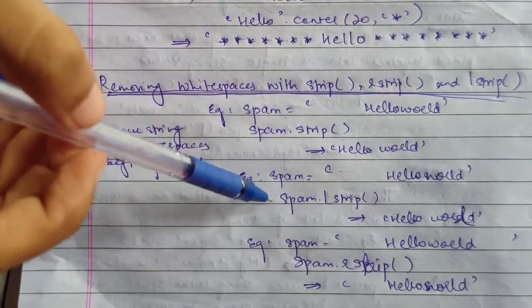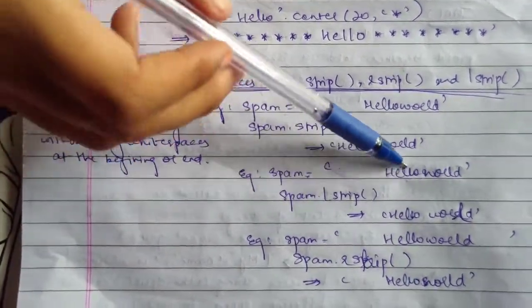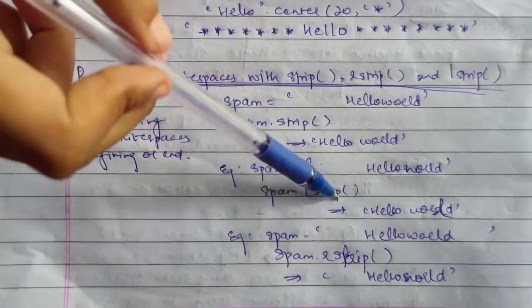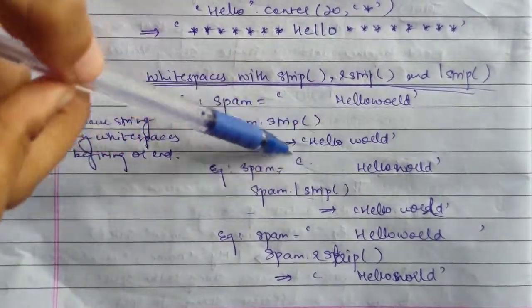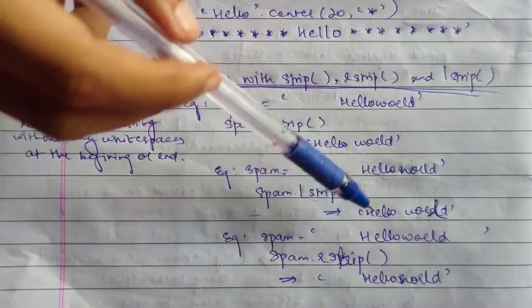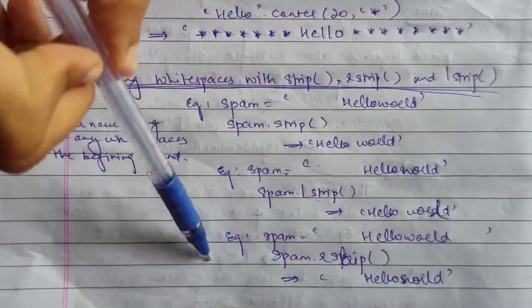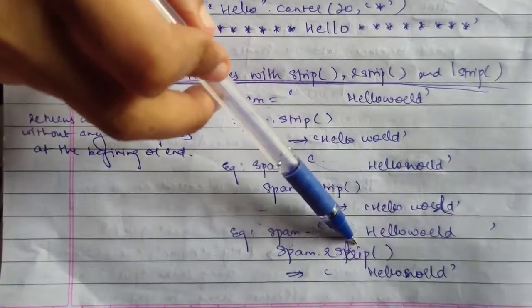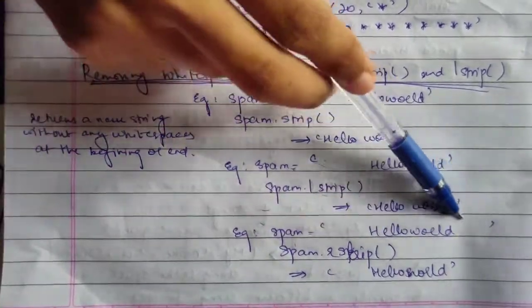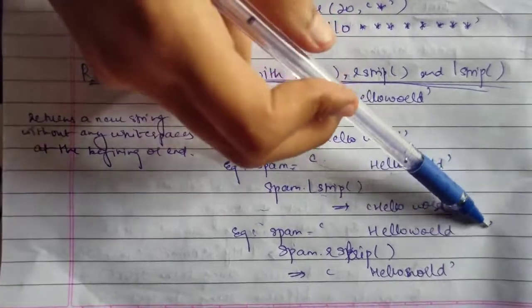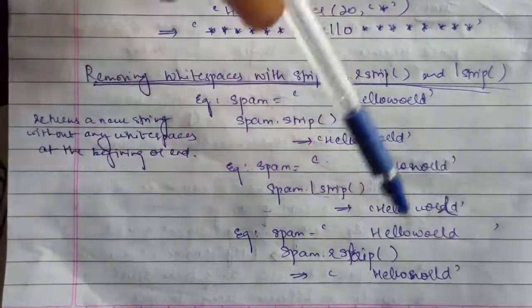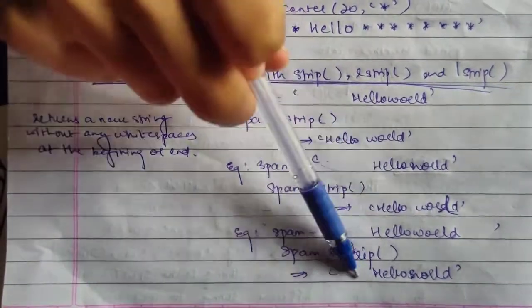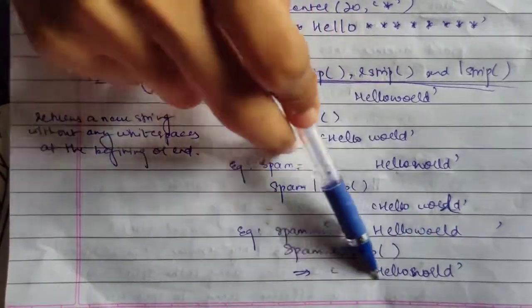Suppose you have spam equals some spaces and then hello world. With spam dot lstrip, it will strip the left-hand side spaces, so it will be written as hello world. Suppose you have spam equals some spaces, hello world, and you have spaces on the right also. With spam dot rstrip, it will strip only the spaces towards the right side and retain the spaces towards the left side. So the output would be something like this.